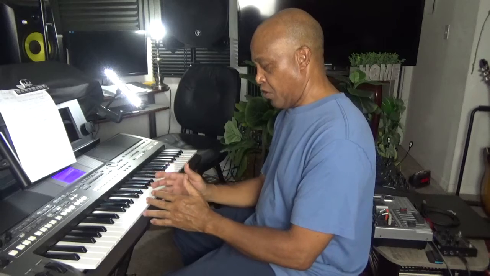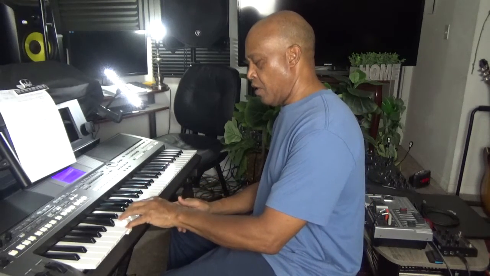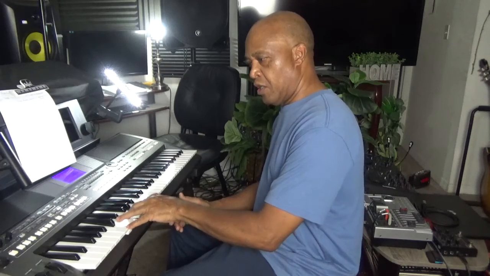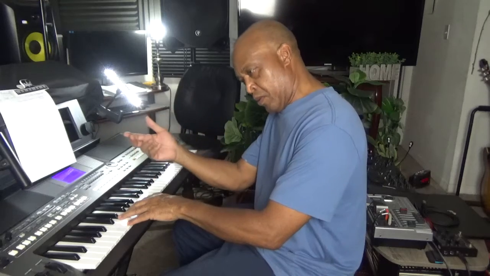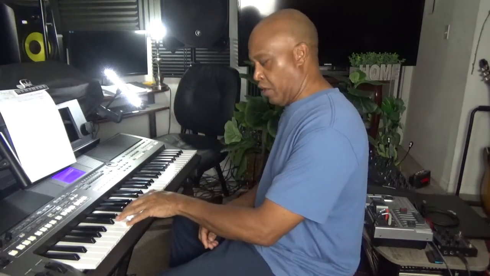In the case of C major, it's going to be C, E, G, which is note number 5. Then 6 is a whole step above 5, so we get A. Now we have a C major 6 chord, a 4-note chord, not a triad.